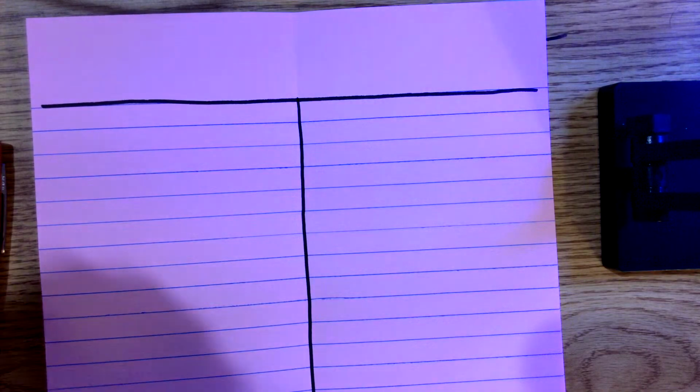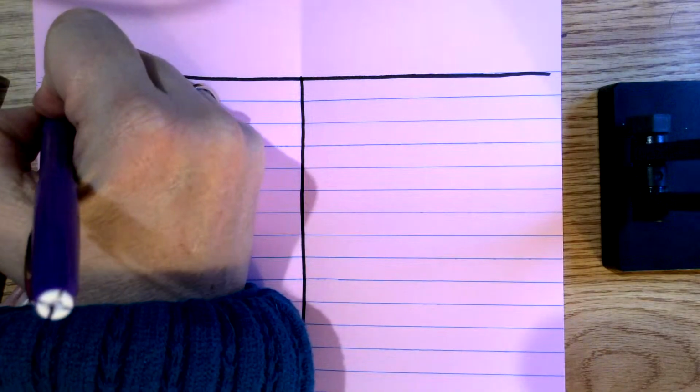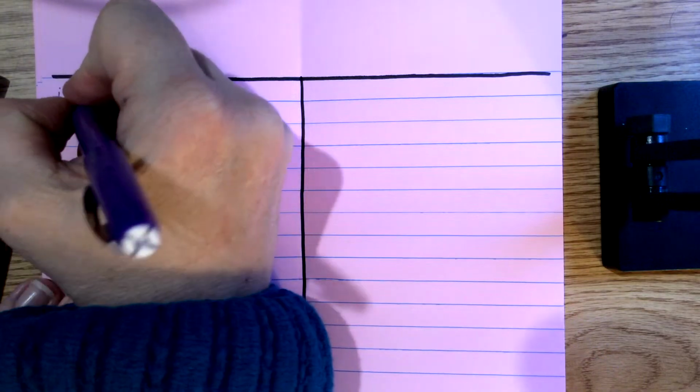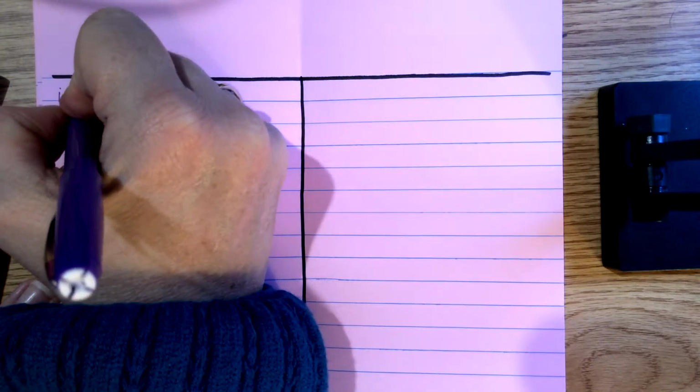So we're going to start off with an isosceles triangle. Some of you have probably heard that word before, and it just sounds like it's hard to remember, but it's not. So, hard to spell, but not hard to remember. Isosceles.